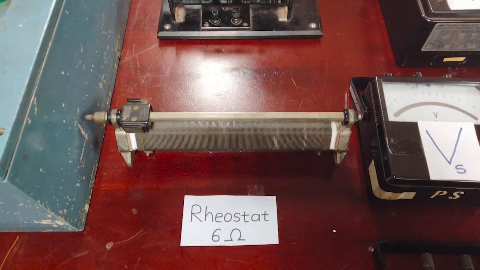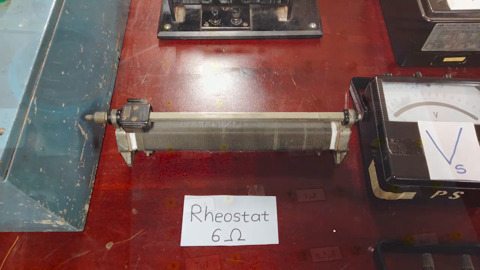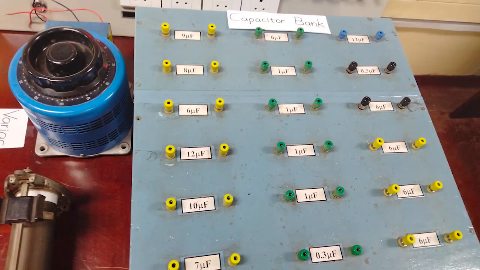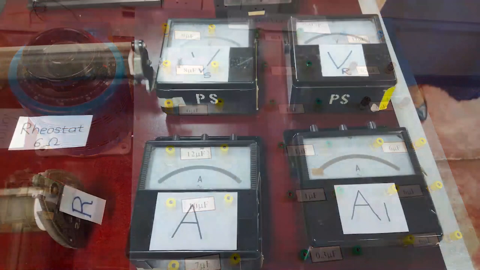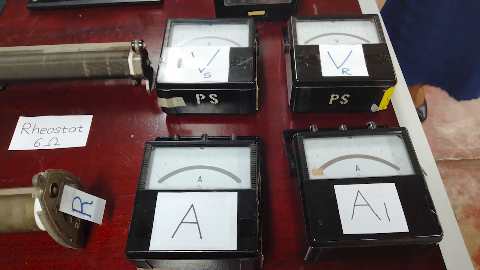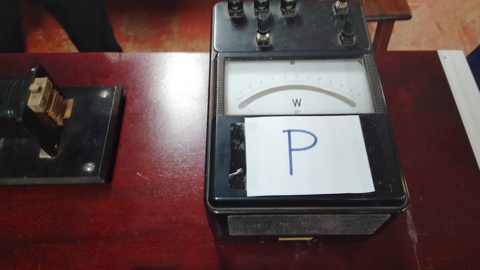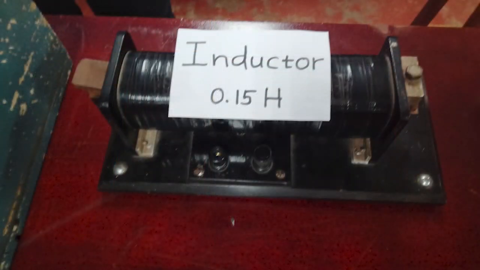And this is the rheostat which we are going to use as a fixed 6 ohm resistor. Yes, this is our capacitor bank. So these are our ammeters and voltmeters to measure the currents and voltages. This is a single phase wattmeter. And this is an inductor with a maximum inductance of 0.15 henries.